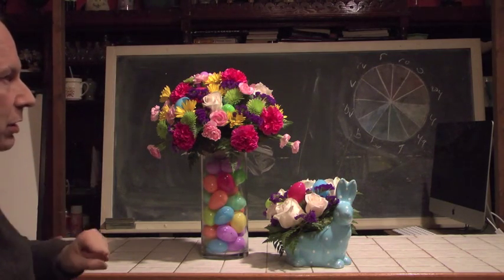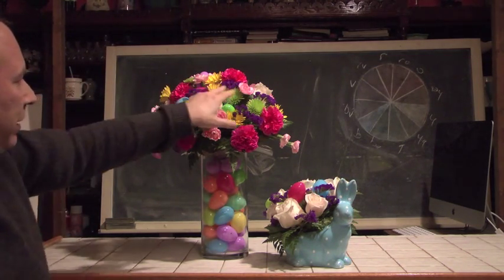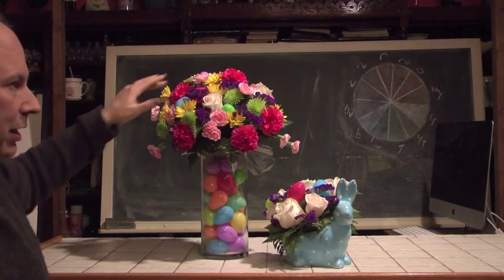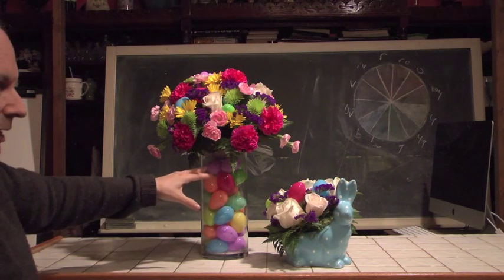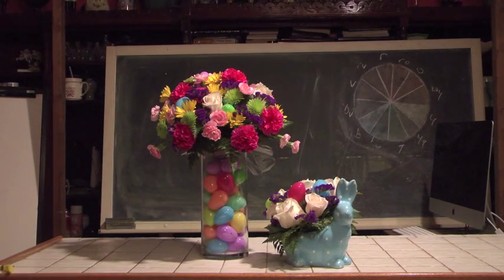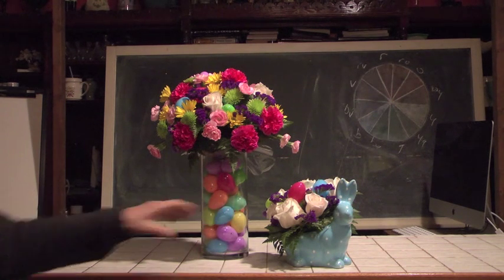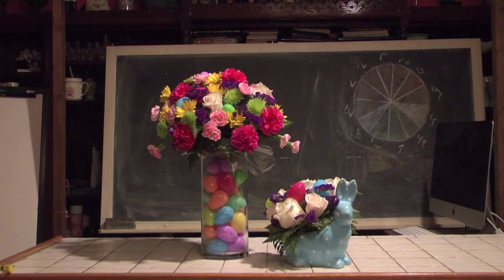Hot pink carnations, light mini carnations, green athos palms, yellow daisy palms, a variety of things built up on a column here of glass. And then we have within the column, again, our Easter egg theme. And placing this with our little bunny, now you've got a nice, very, very cute little display of flowers that you could use for this holiday.